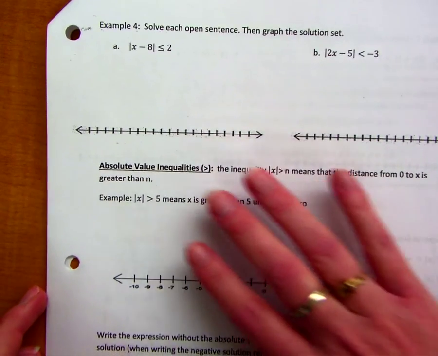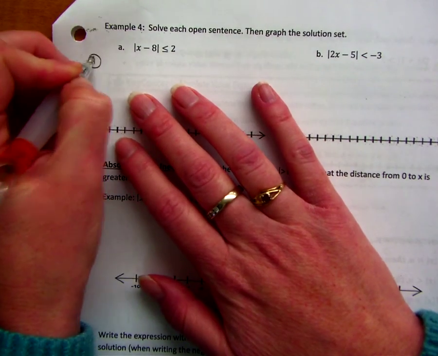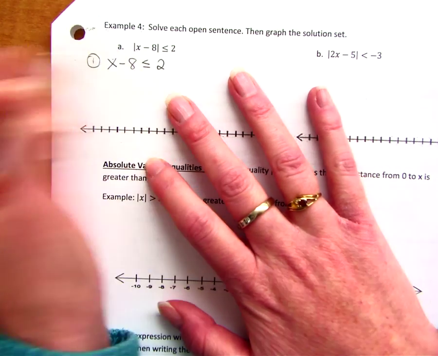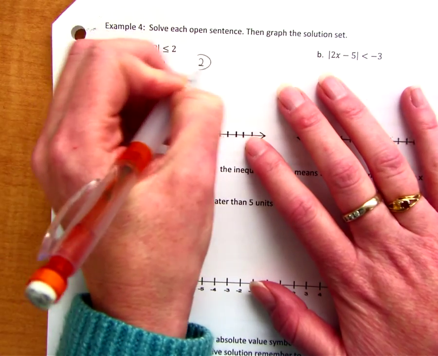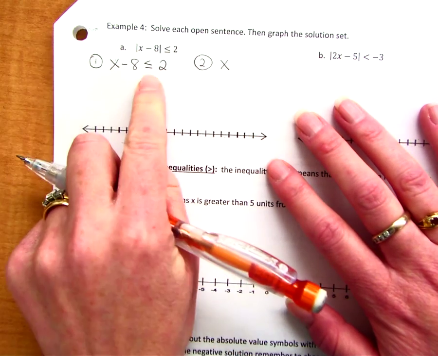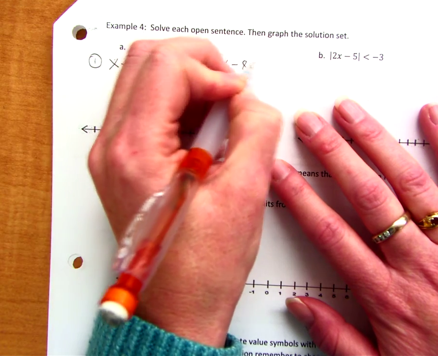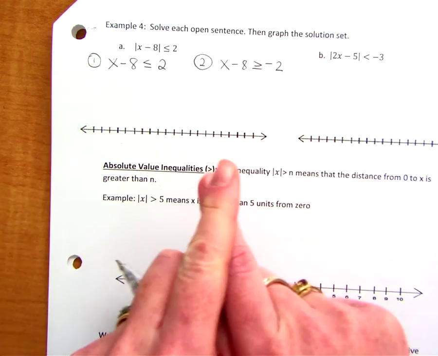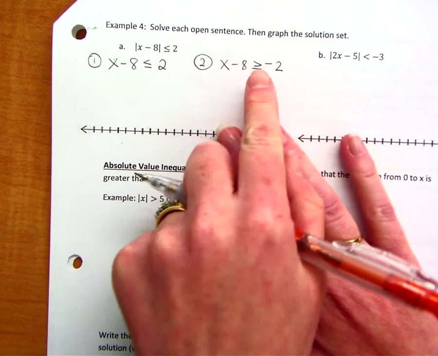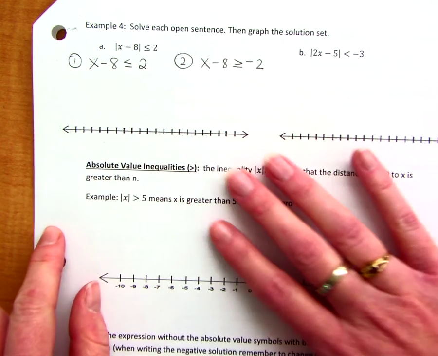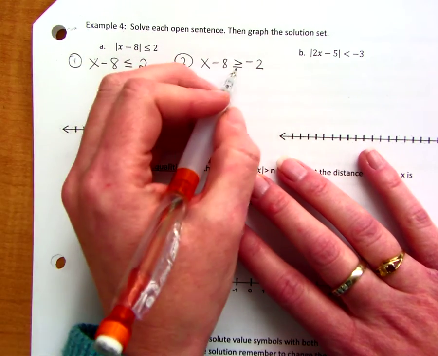So solving an absolute value inequality with a less than, we're going to do the same thing. We're going to write case number 1, and we have x minus 8 is less than or equal to 2. And then for case number 2, we want to switch it to negative, and so it's going to have to be greater than or equal to -2. In order to have it between, we need one less and one greater. So always remember, when you switch to the negative, you switch the inequality sign at the same time. So now we have a greater than negative.